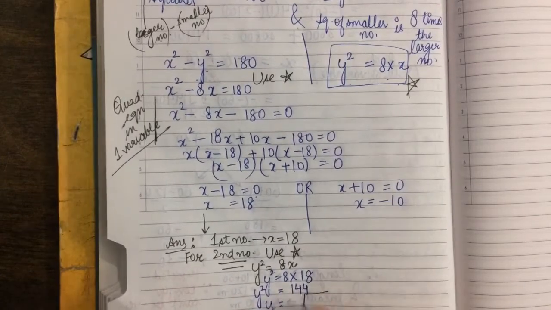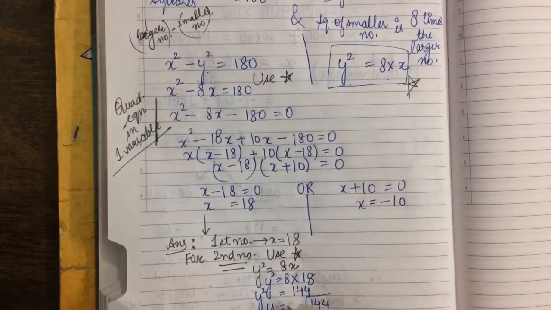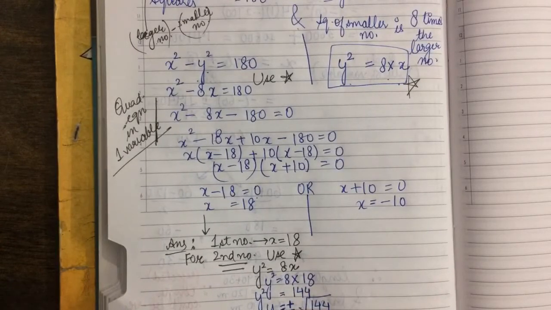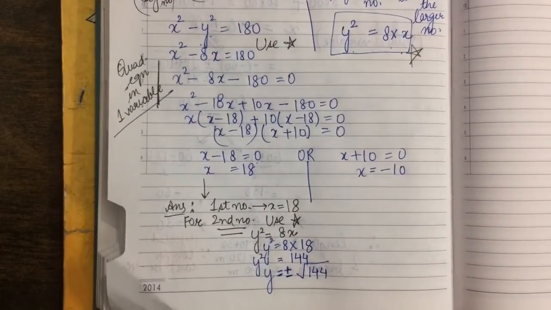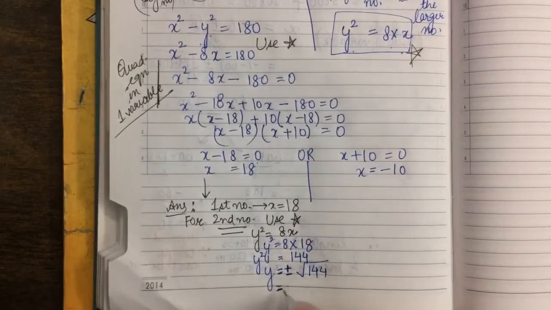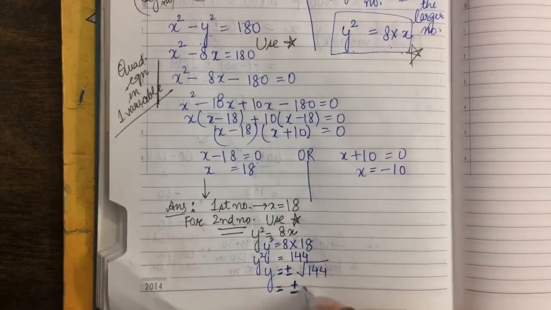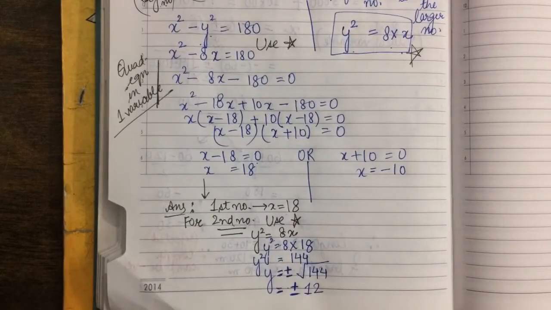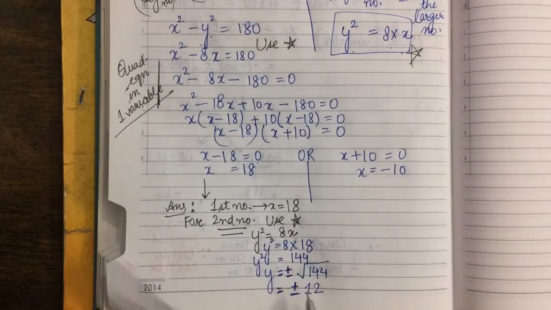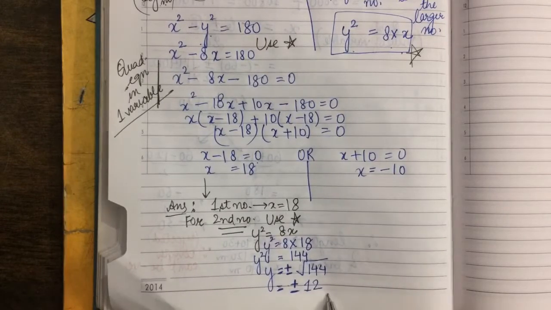So y will be equal to square root of 144, either positive or negative. Whenever we calculate the square root, we consider both possibilities. The square root could be positive or it could be negative. So from here, there are two possibilities. Y can be plus 12 or minus 12. So the first number is 18, but the second one could be positive 12 or negative 12.